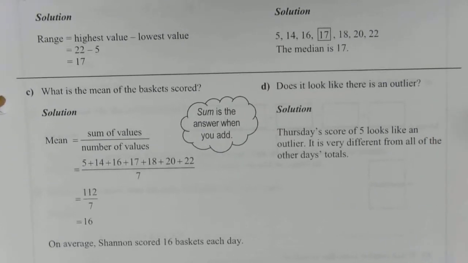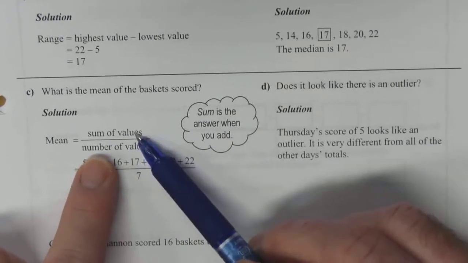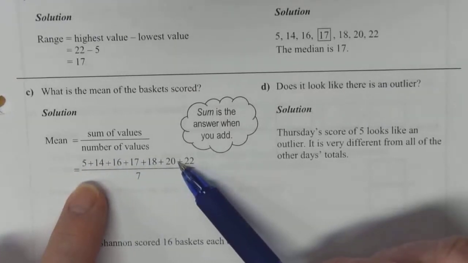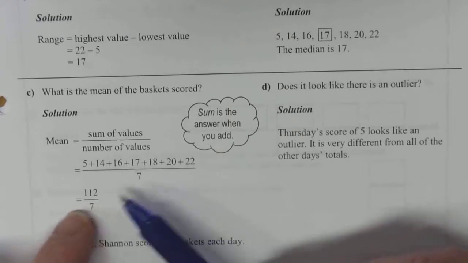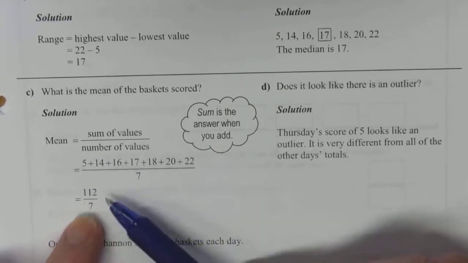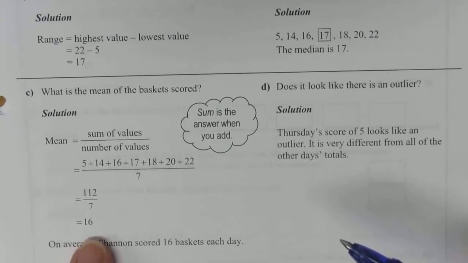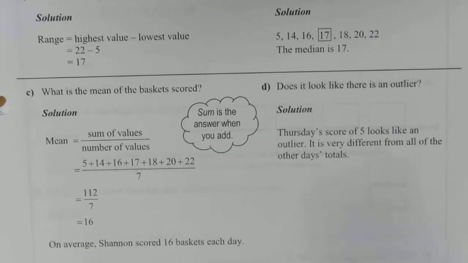What is the mean of the baskets scored? Well, the mean is the sum of the values divided by the number of values. So we add them all up and then we divide by 7. So 112 is your total. Divide by 7 and you end up with 16. So that is the mean or the average. So she averaged 16 baskets per day.